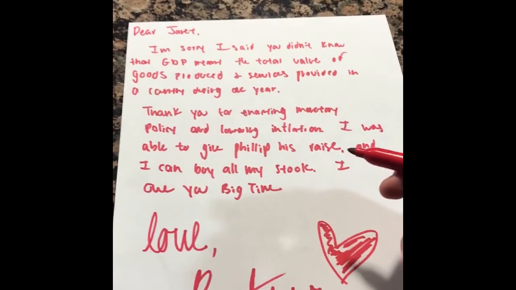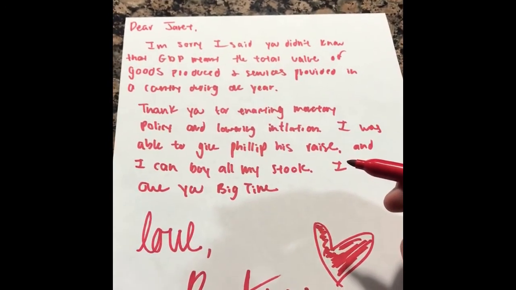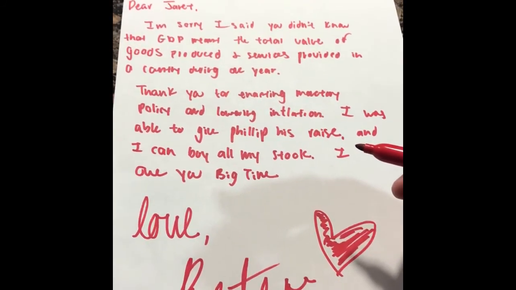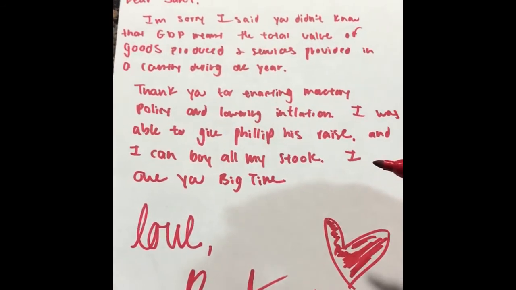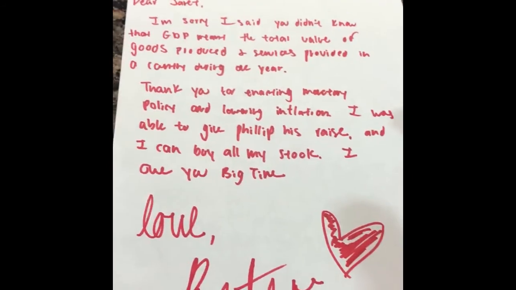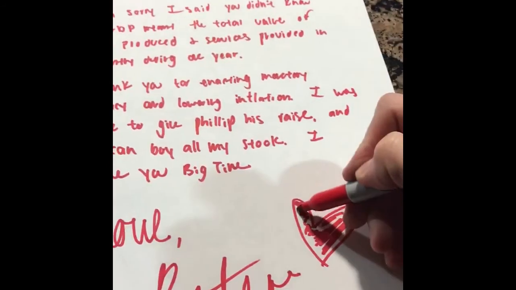Dear Janet, I'm sorry I said you didn't know that GDP meant the total value of goods produced and services provided in a country during 1 year. Thank you so much for enacting monetary policy and lowering inflation. I was able to give Philip his raise and I can buy all my stock. I owe you big time. Love, Peter.